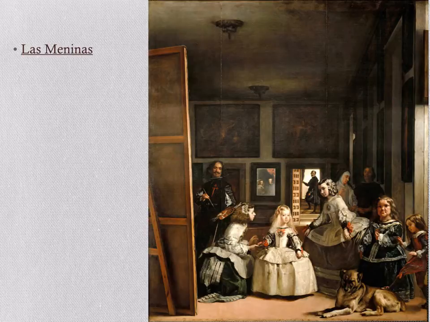There's a mirror in the center background, and in that you can see the reflection of the king and the queen. So if the king and the queen are being reflected in the mirror, they are ahead of the painting, essentially where you, the viewer, are. So you are being put in the place of the king and the queen. Is that what's happening?